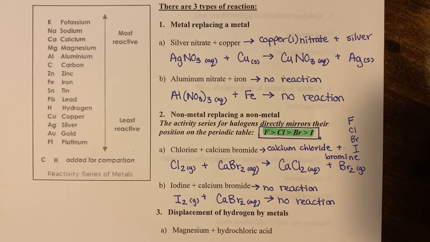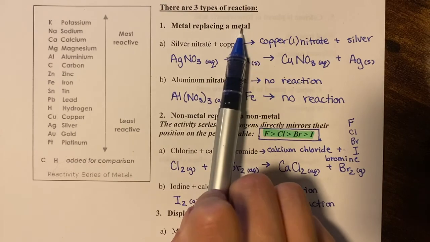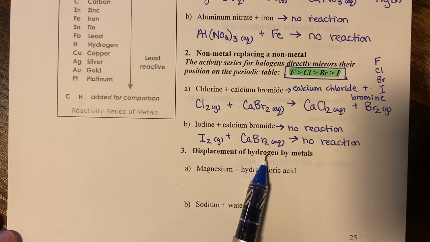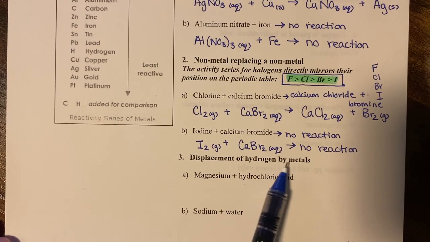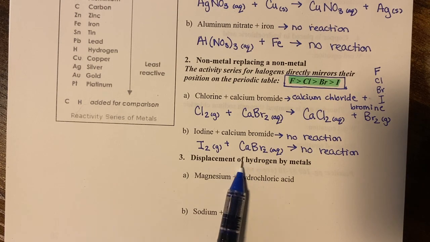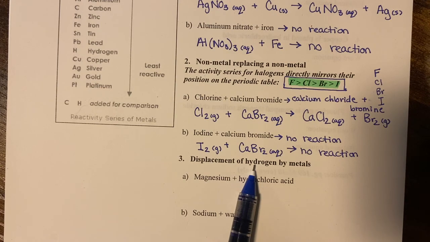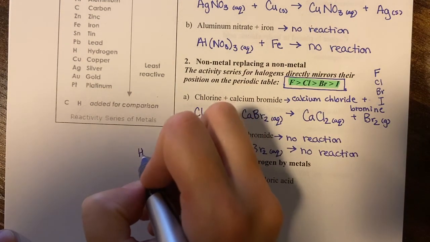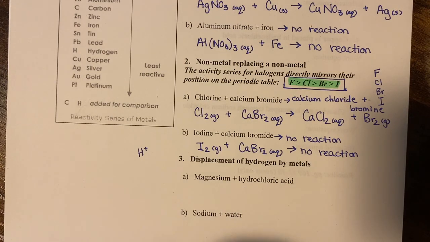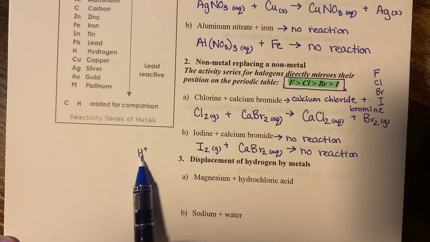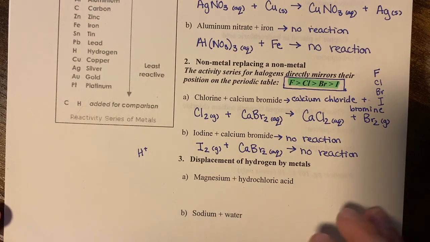Now there's one final type of single displacement reaction. So we've looked at metals replacing metals, nonmetals replacing nonmetals, and this last type is looking at the displacement of hydrogen by a metal. So this is a metal replacing a nonmetal, but the nonmetal in this case is hydrogen. Hydrogen's a little special because when it forms an ion, it's a positive ion. Okay, we get H+, rather than all the other nonmetals that form negative ions like chlorine and bromine and oxygen. So a metal is positively charged, hydrogen is positively charged. So metals are going to replace hydrogen in some special cases.